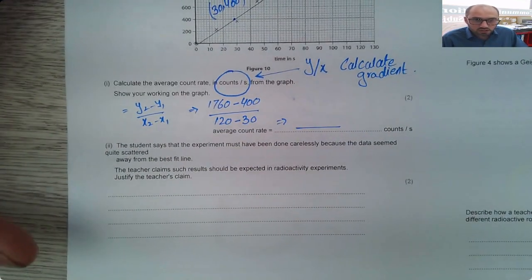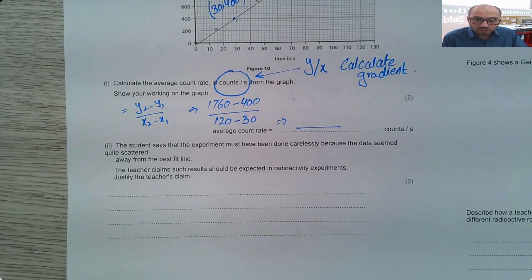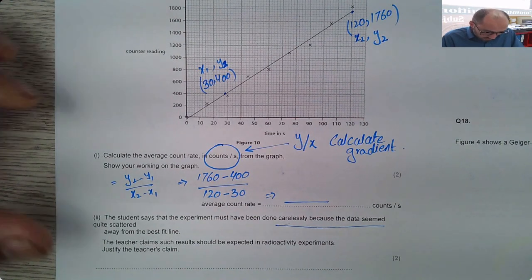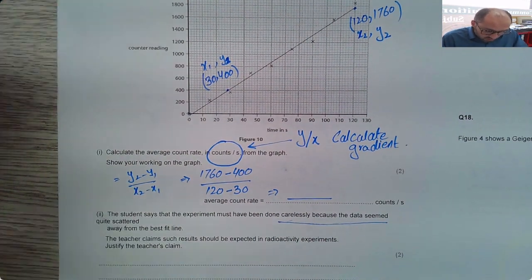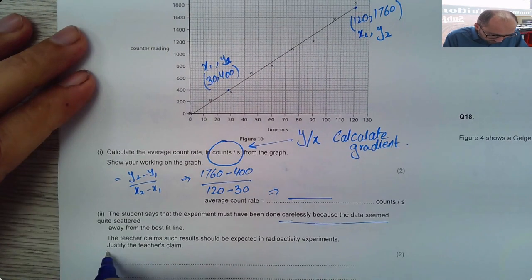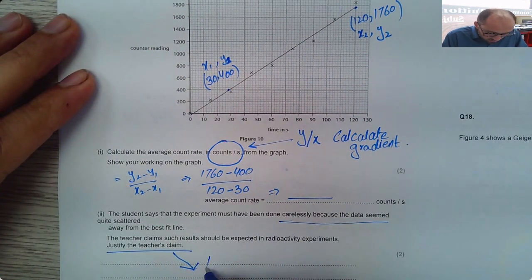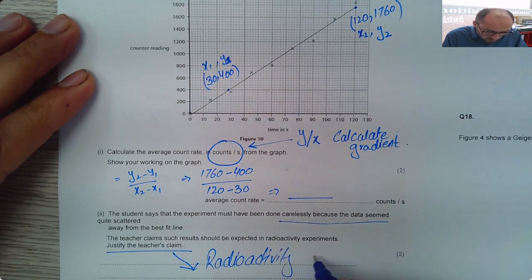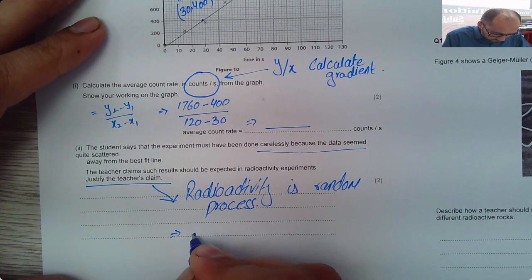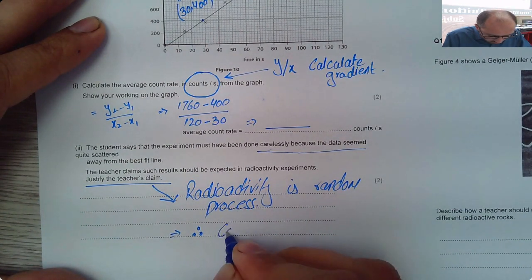Next part says the student says that the experiment must have been done carelessly because the data seemed quite scattered, that the experiment has not been done with care. The teacher claims such results should be expected in a radioactivity experiment. Justify the teacher's claim. You have to recall radioactivity is a random process. Therefore, count rate will fluctuate.